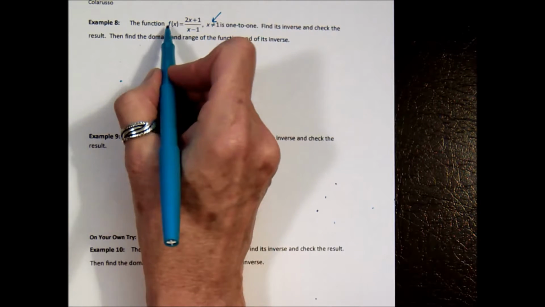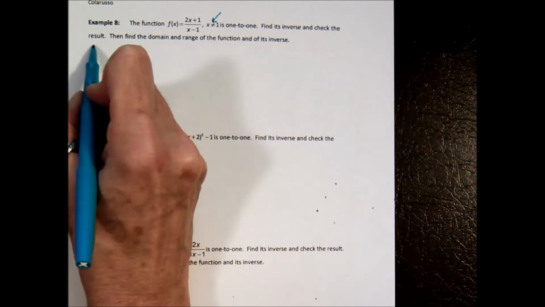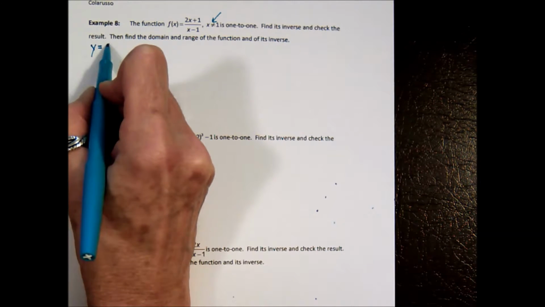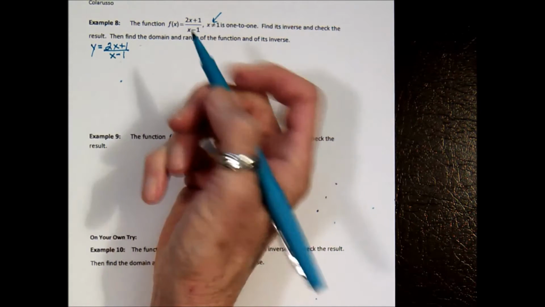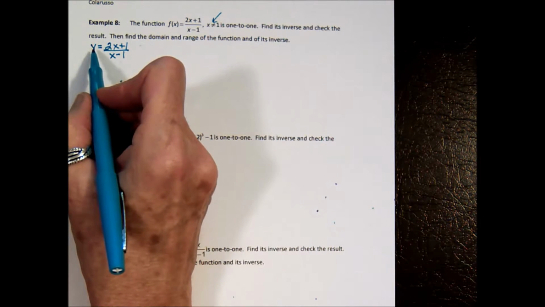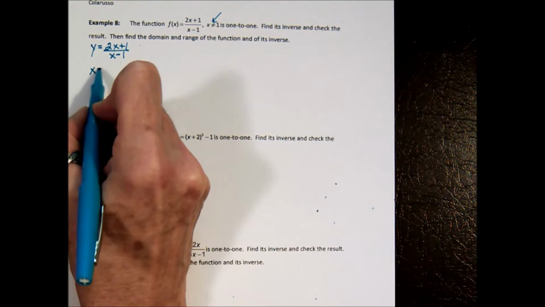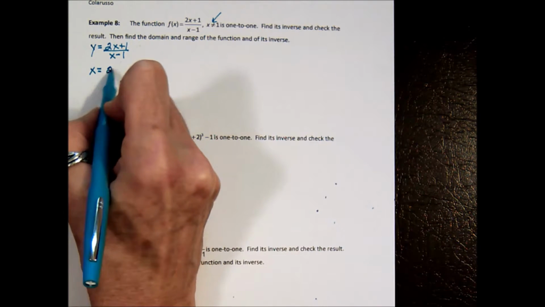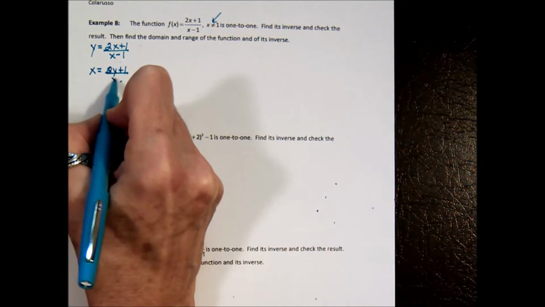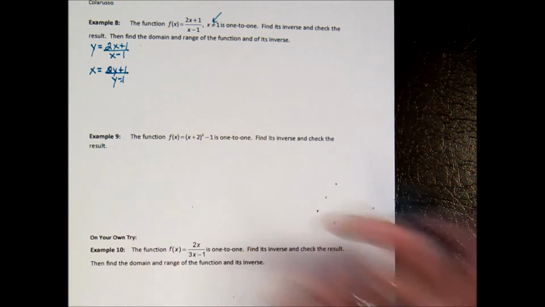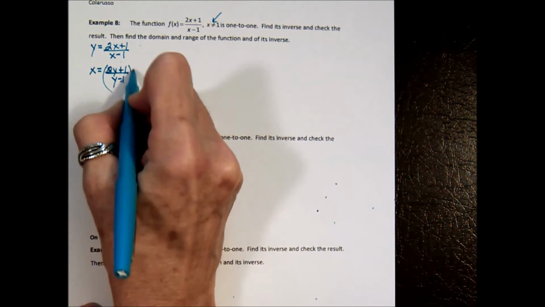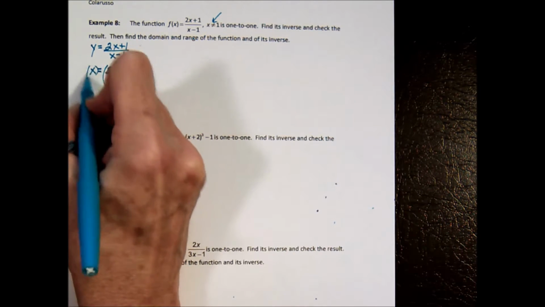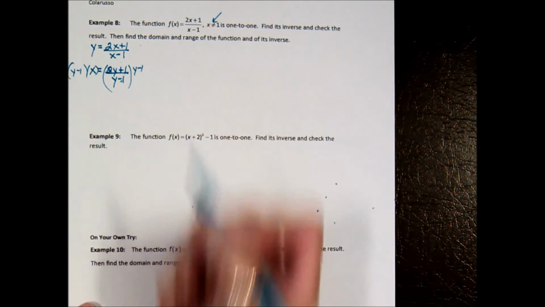All right, so here we go. The first step is to take out that f of x and put a y. So that is y equals (2x plus 1) over (x minus 1). Step 2 is wherever you have a y, you put an x. Wherever you have an x, you put a y. So I ended up with 2 y's on this side. Now before I can go any further, I have to get rid of this denominator by multiplying both sides by the LCD of y minus 1.